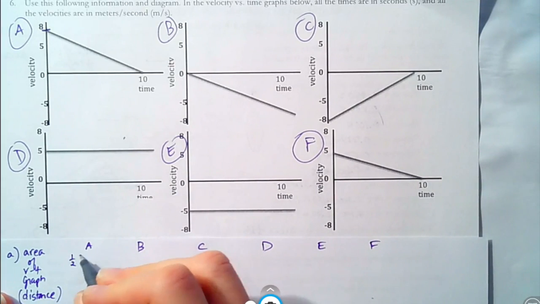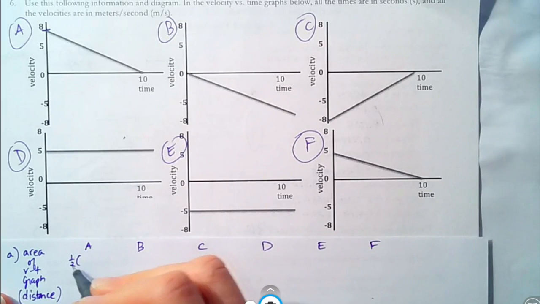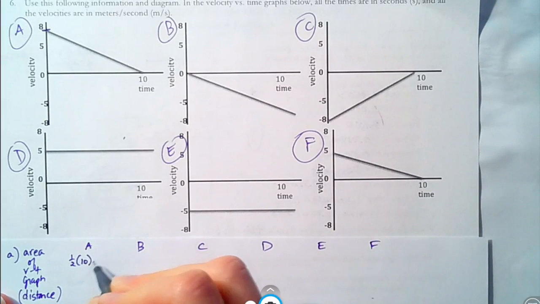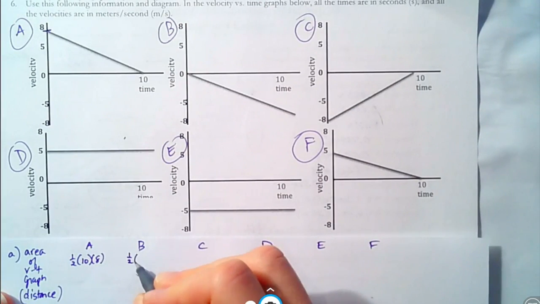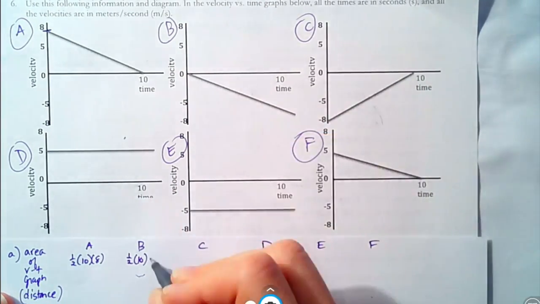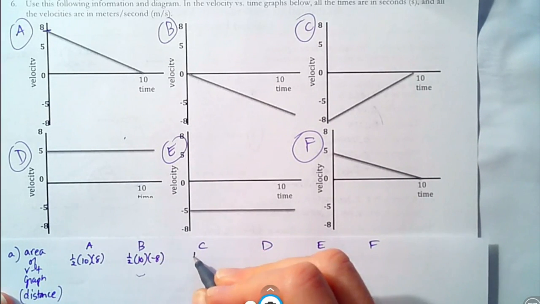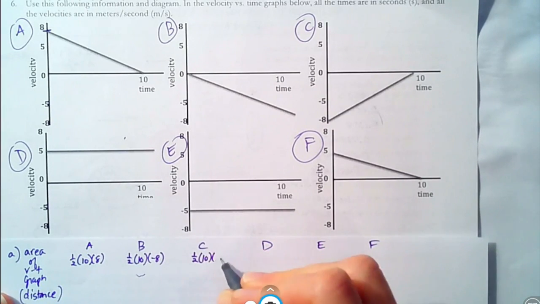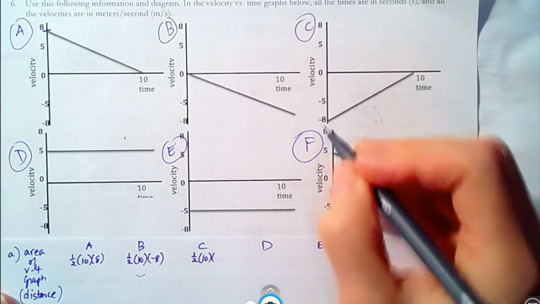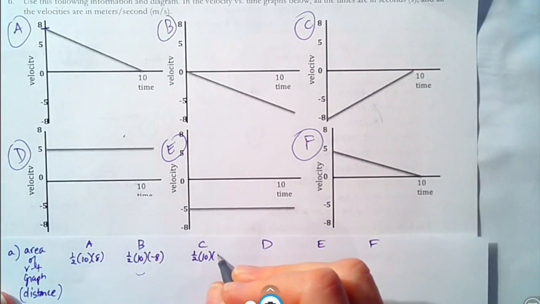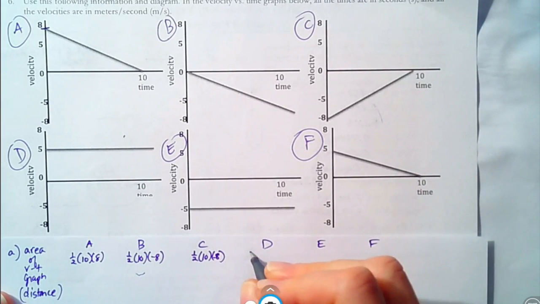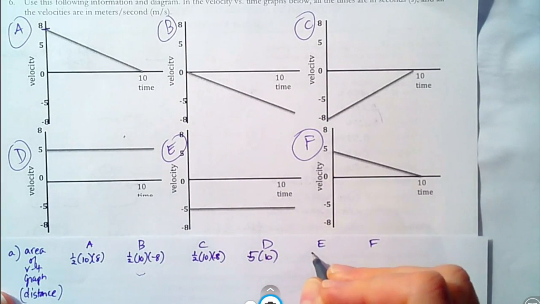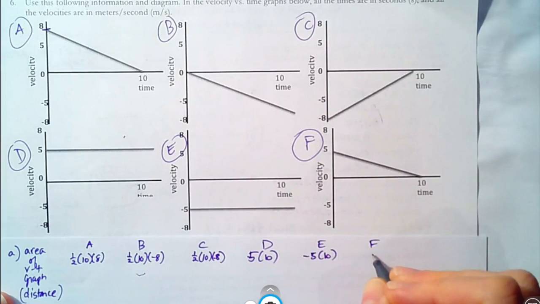So for the first one, the area is 1/2 times the time times that height, which is 8. The second one is 1/2 times the time times -8. And then this one is 1/2 times time times, we're going to go from 0 to -8. And then this one's not half. This is just 5 times 10. This is -5 times 10. This one is 1/2 5 times 10.